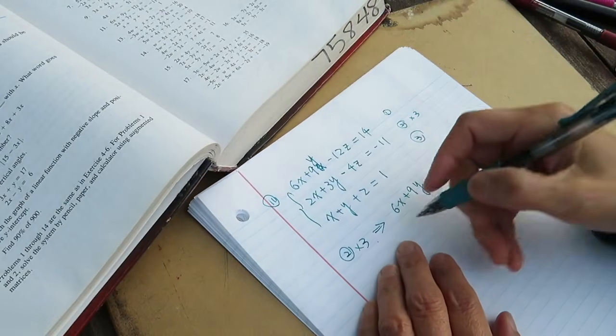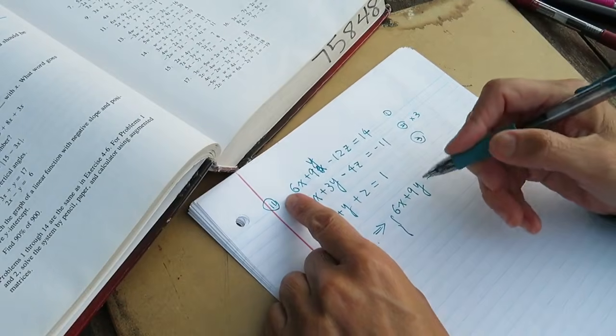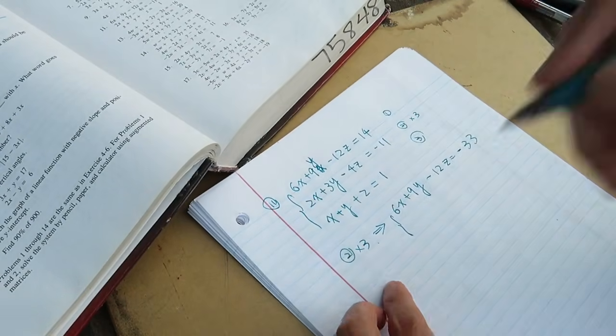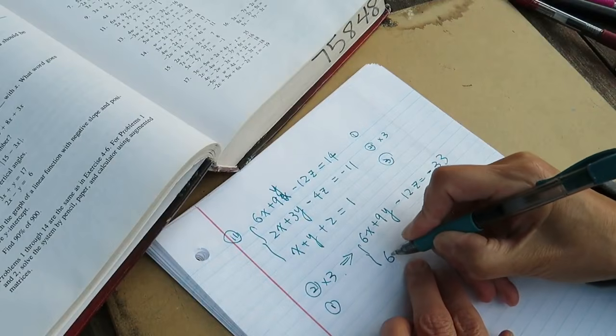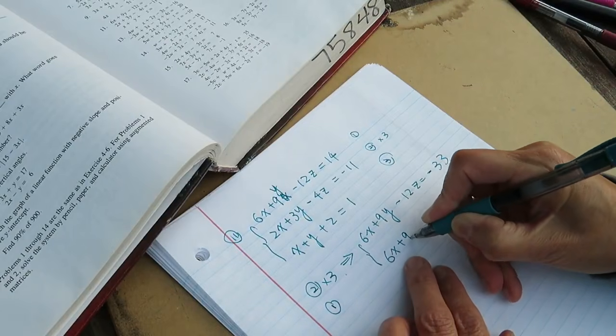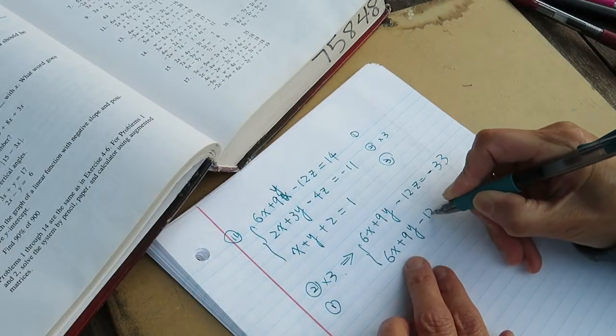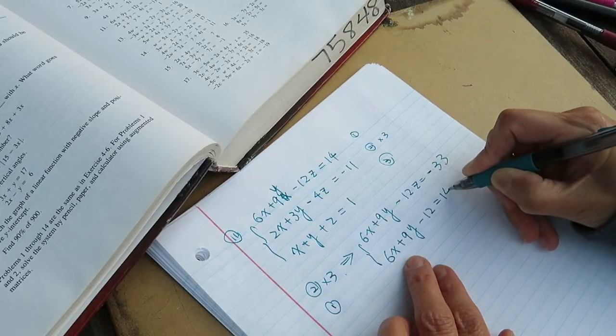Now let's see. And we combine it with equation 1, 6x plus 9y minus 12z equals 14.